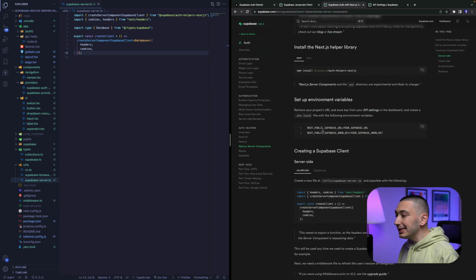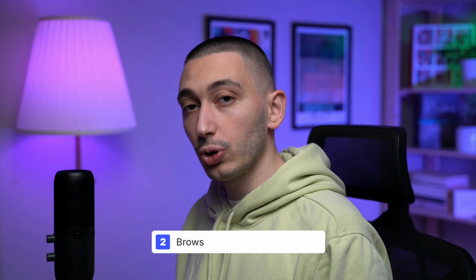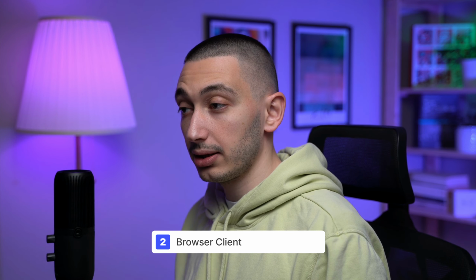Okay, cool. Now we can start building our application. We will create 3 different Supabase clients in our application. The first one is the server client, which will be used in server-side data fetching in components like server components or route handlers. The second one is the browser client.